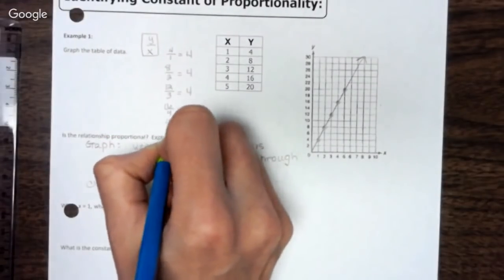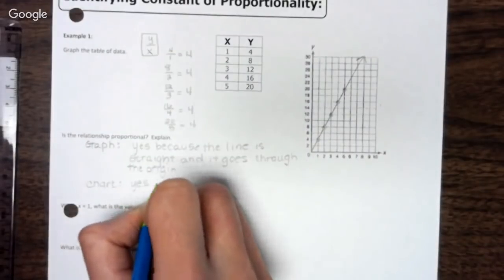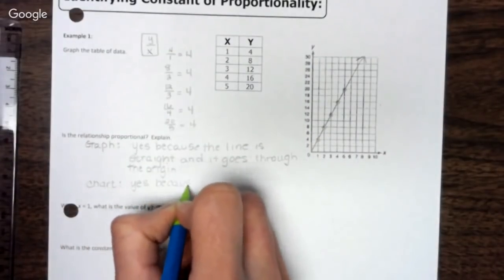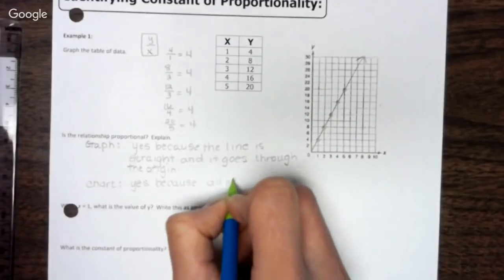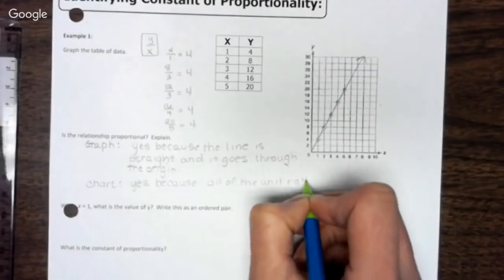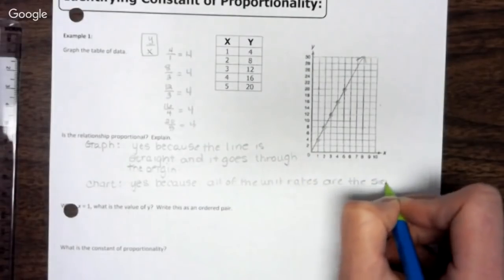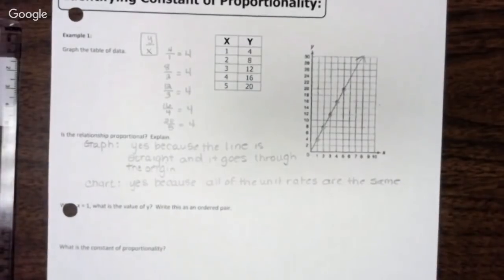And 20 divided by 5 is 4. So you could say yes, because all of the unit rates are the same. So either one of those reasonings would work.